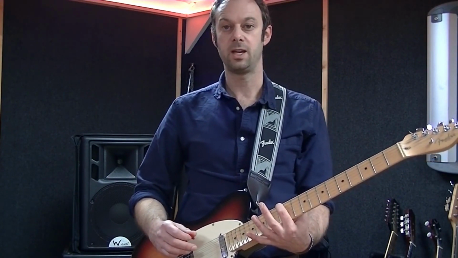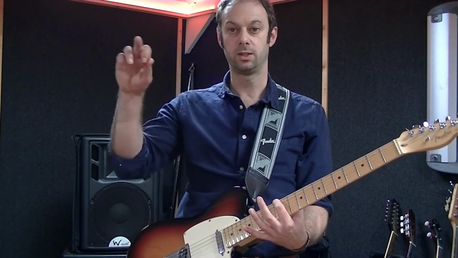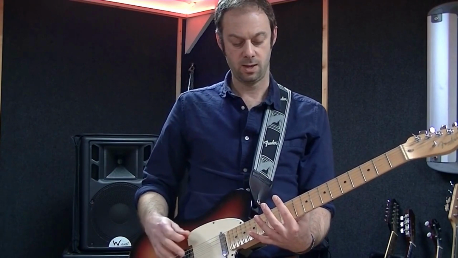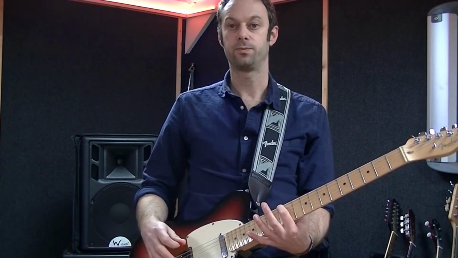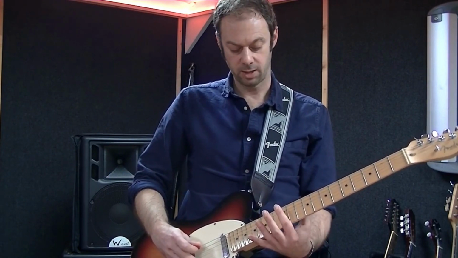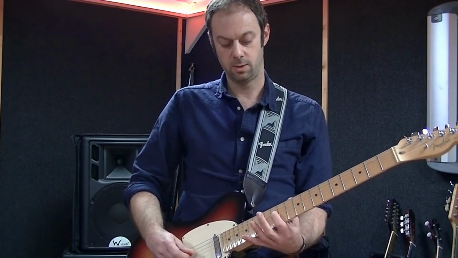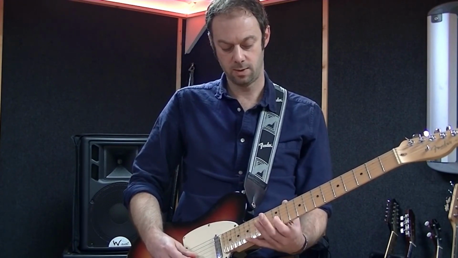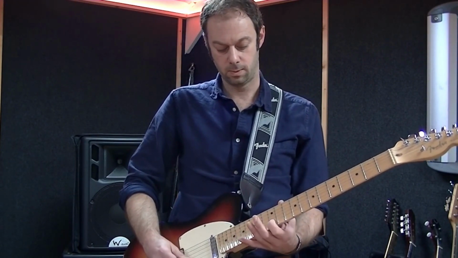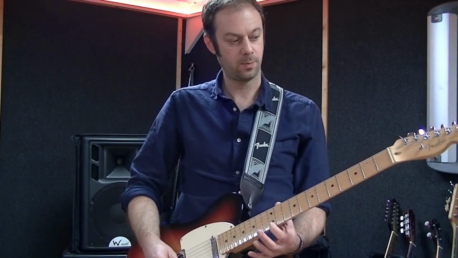I'm also playing an E. So we've actually gone all the way through our musical scale from E to E. Okay, and that's the same on each string. So A string, A, D, D, G. Okay.